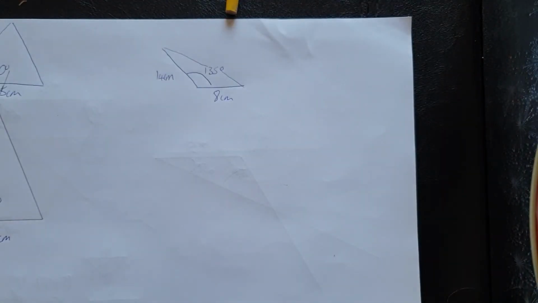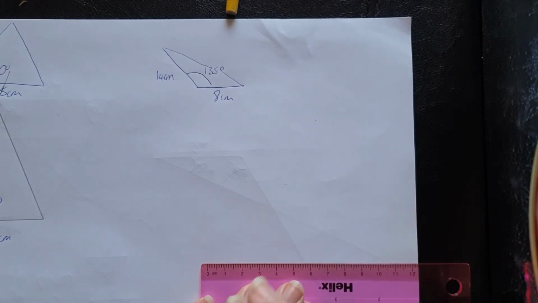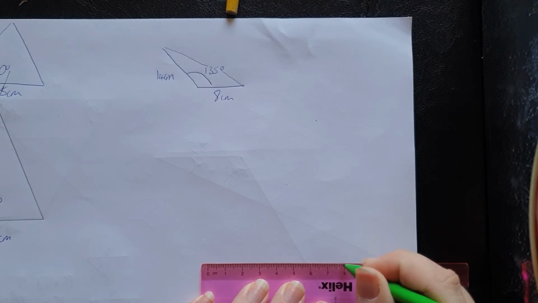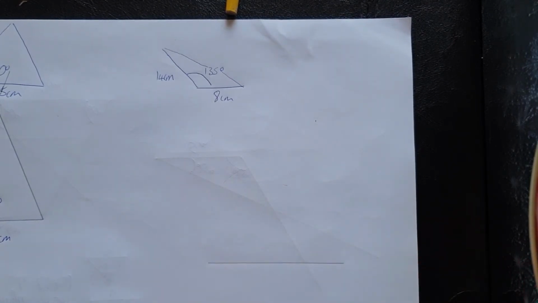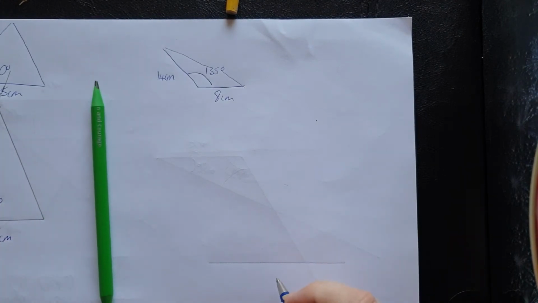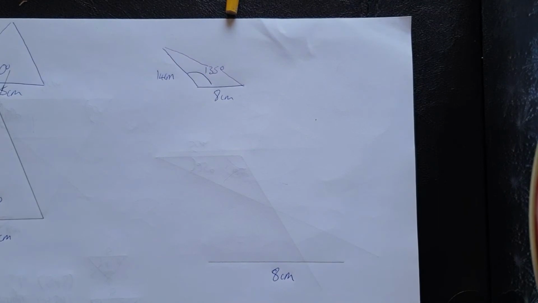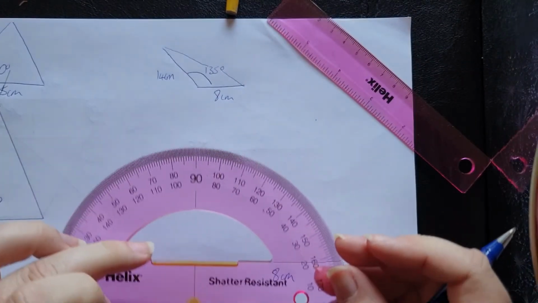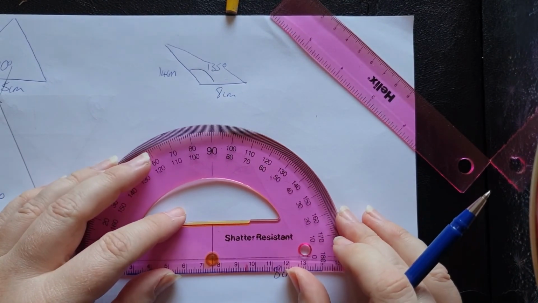So, as before, start off with the base. Now, because I know it's going to skew off that way, I'm going to come right over here. Start off with 8 centimetres. Again, write it in as you go. I'm then going to have an angle of 135 degrees, always the same, pivot point, pivot point.